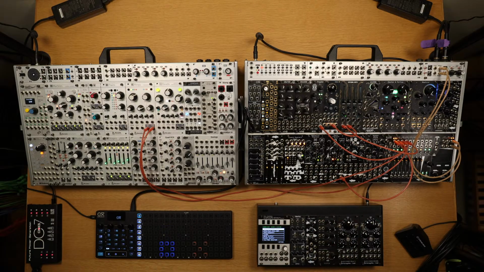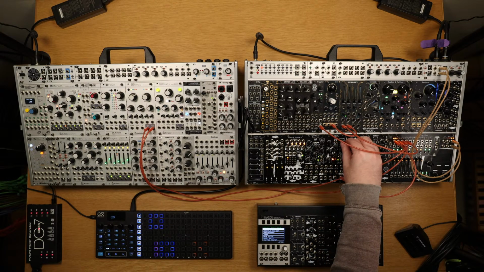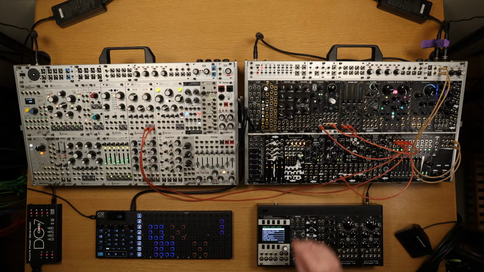I can't really tell if it's going down. I think it is, but maybe not enough. We'll have to see once we get a little bit more music going.